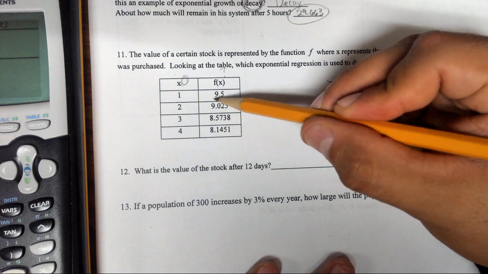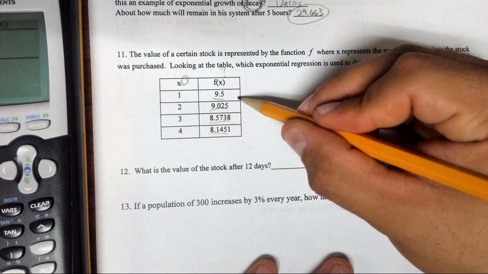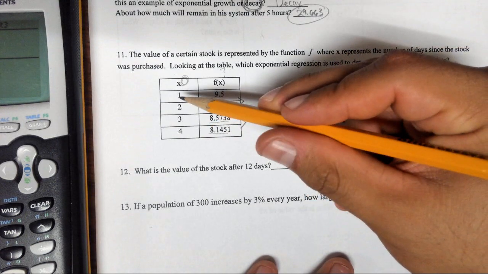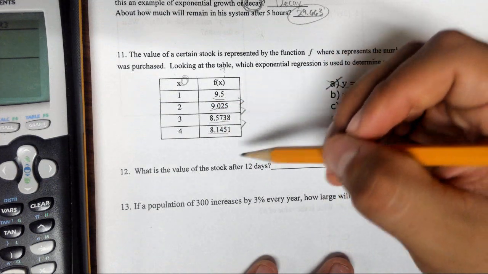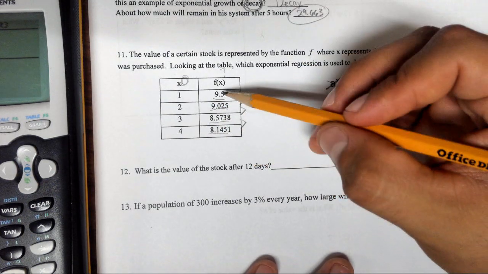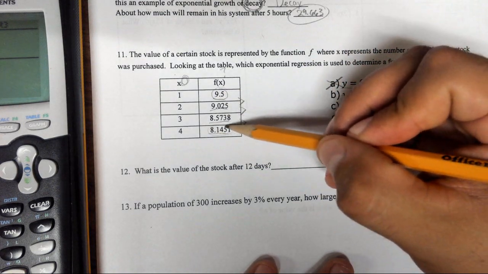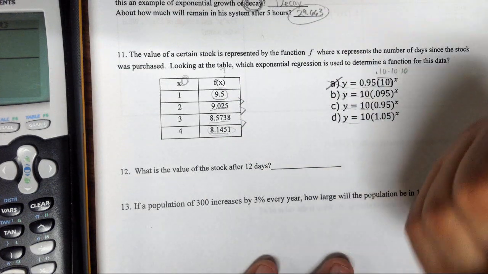Next, if we look at our Y values, not really just looking at our changes, but just basically asking ourselves, as my X values increase, are our numbers getting bigger or are they getting smaller? In other words, do we have a growth or do we have a decay? Now here I start with 9.5. By the end of the table that it shows me, I'm at 8.1, right? So I'm decreasing in value, so we have a decay.